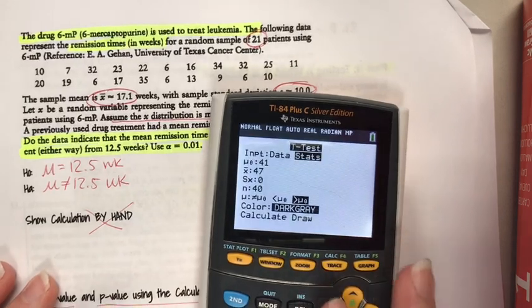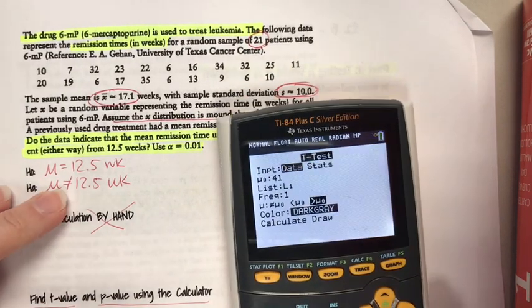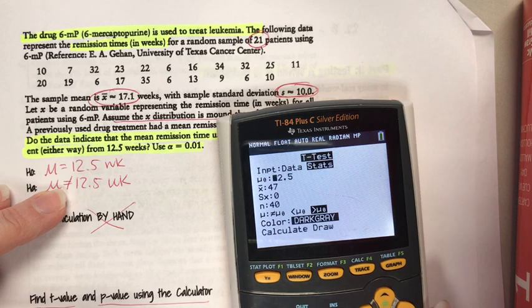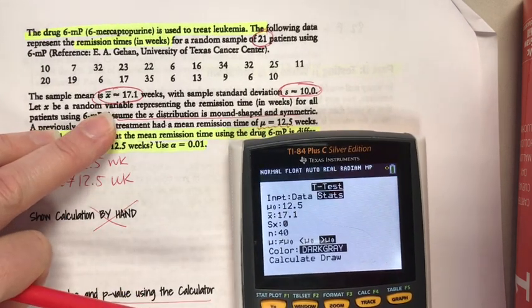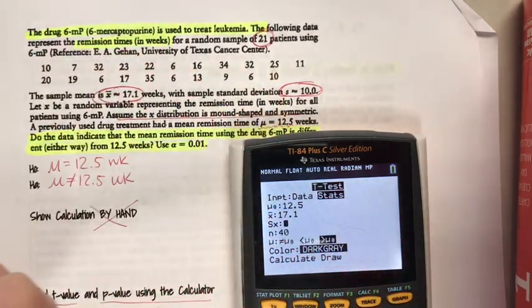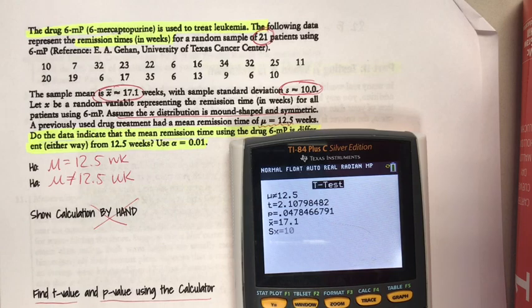All right, so this time I'm going to input stats. Our null hypothesis is 12.5. Our sample mean is 17.1. Sample standard deviation, see how it even has an s? It kind of gives you a clue you're in the right spot. And our sample size is 21, and we want to test not equals. It's as simple as that.